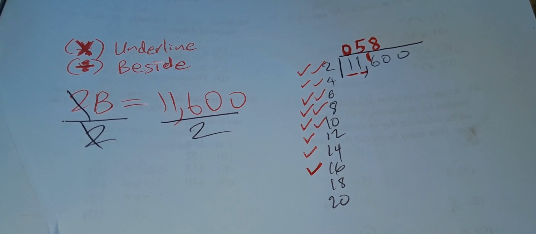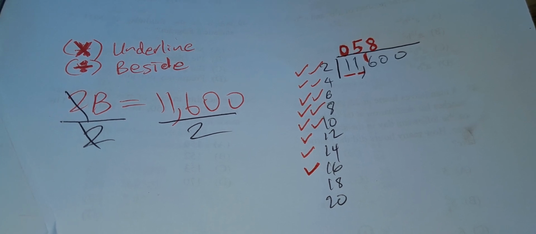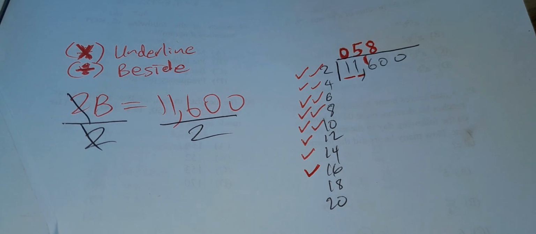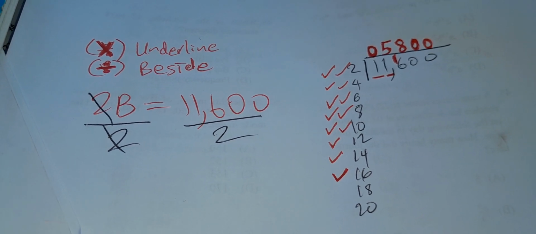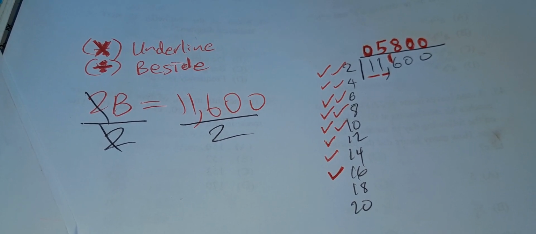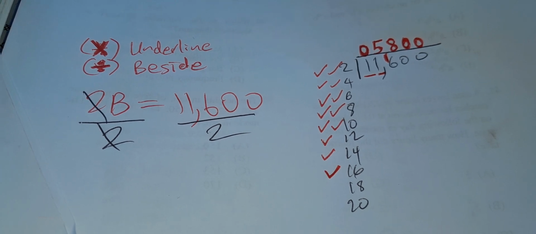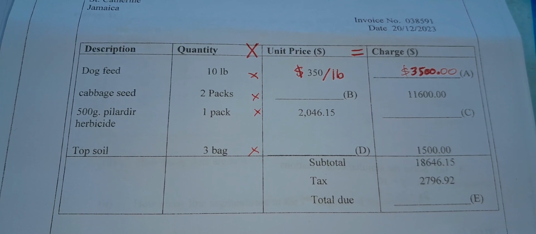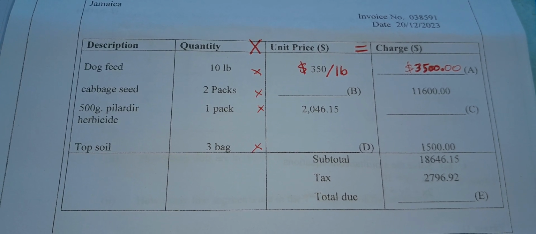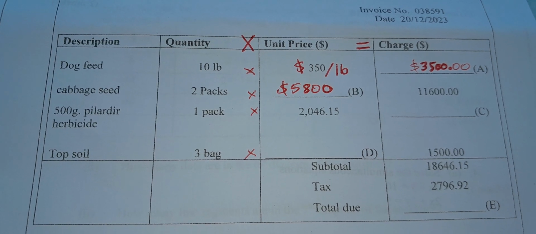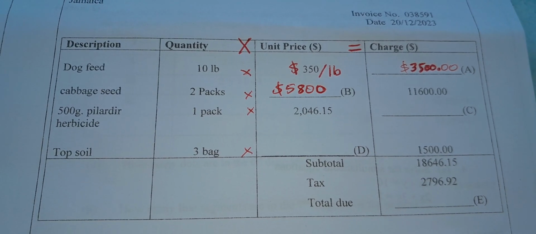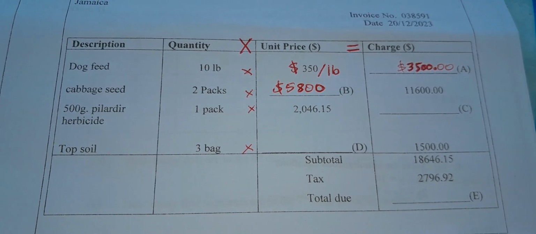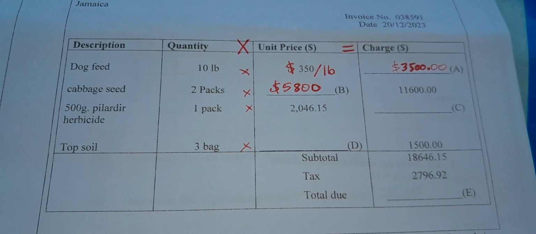And of course, if we were to put 2 zeros behind all of these multiples, we can put 2 zeros behind that 8. All right, so now that's 5,800. So let's go back to where we were originally. So now we put the 5,800 right next to the B. All right, so let's just break this in parts then, eh? So let's just stop here for now.